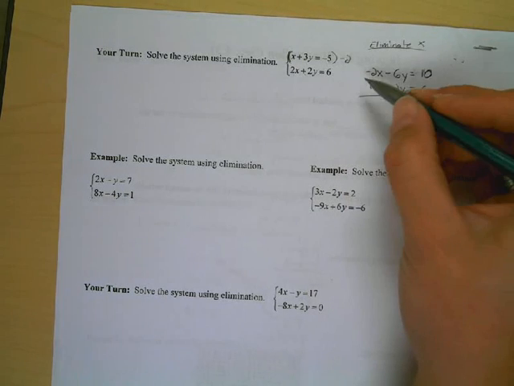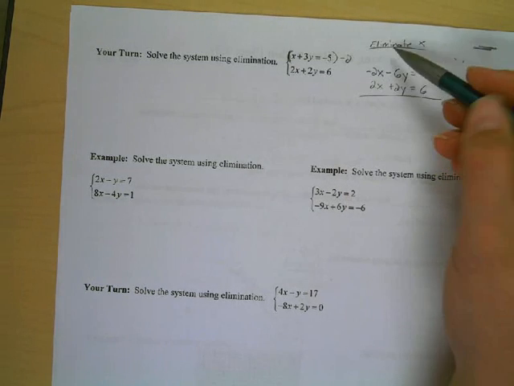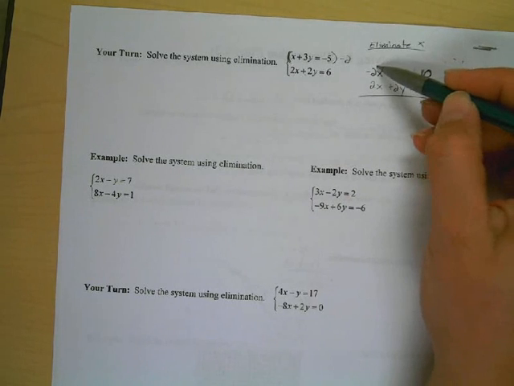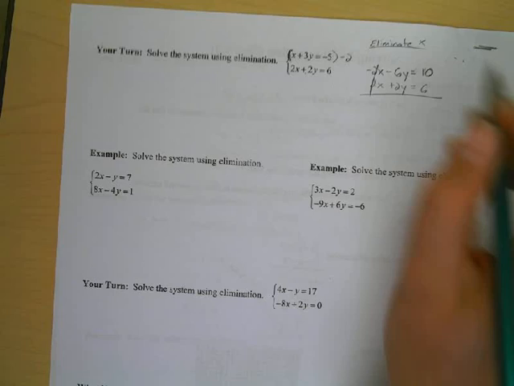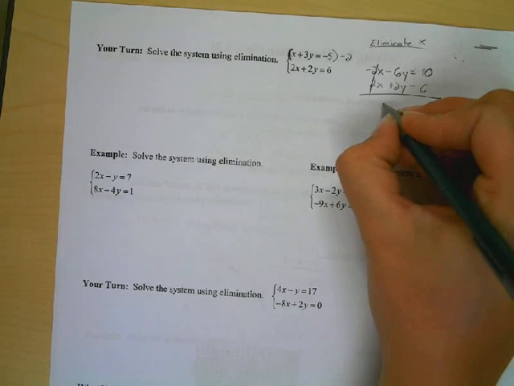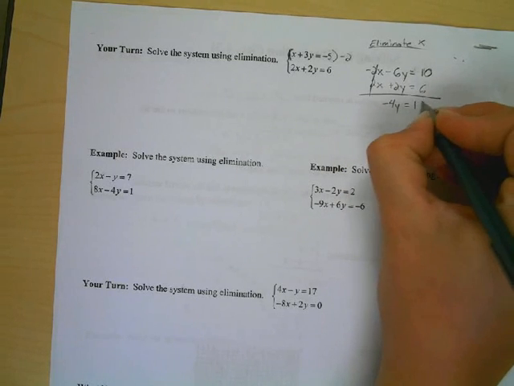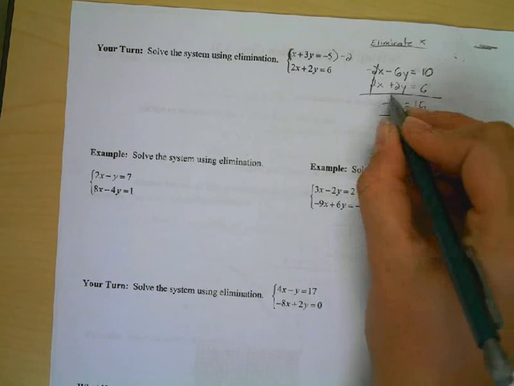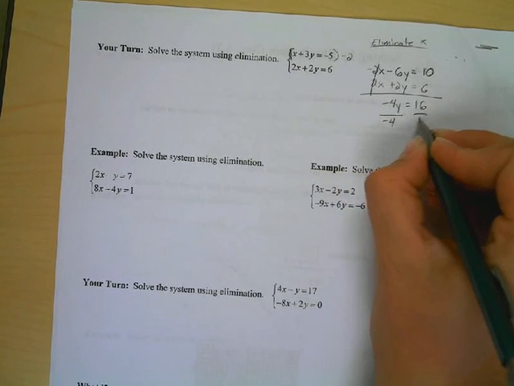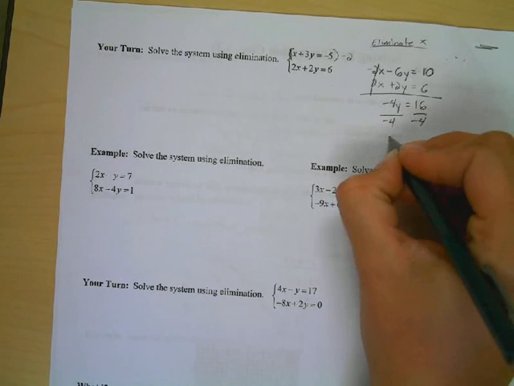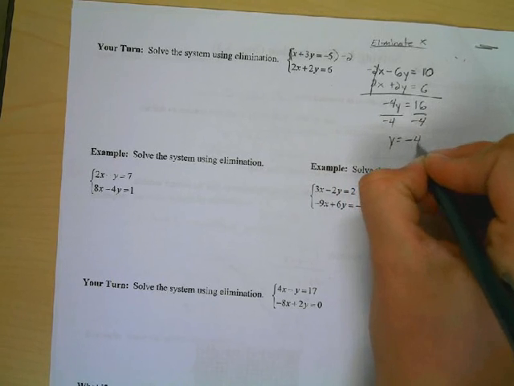Again, after this first step, if you go to add these and I don't have opposites to eliminate, then something went wrong. Okay, so negative 6y plus 2y is negative 4y. Watch your signs. 10 plus 6 is 16. When I divide by a negative 4, not just 4. Okay, so y is equal to negative 4.